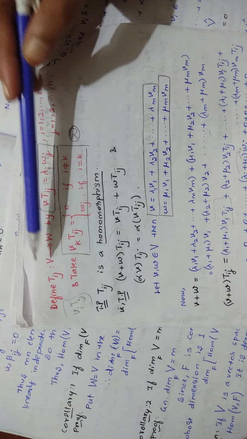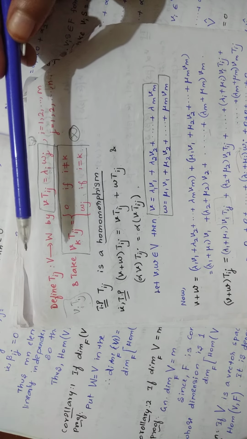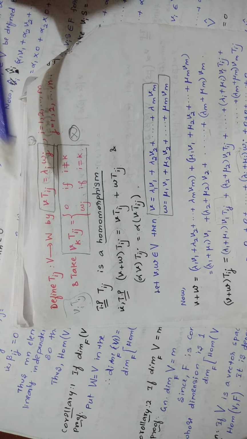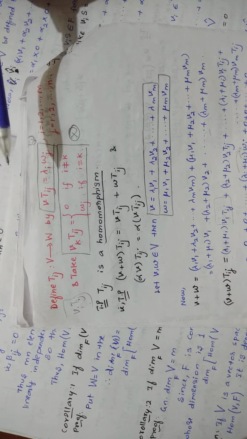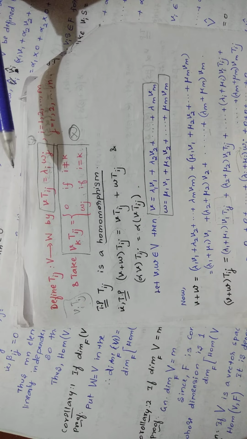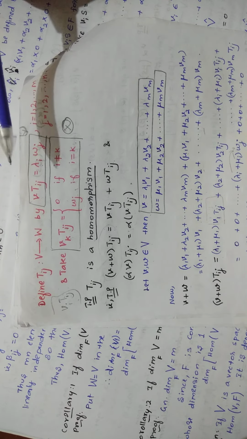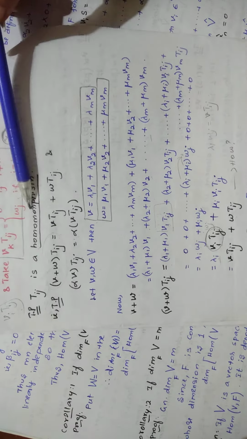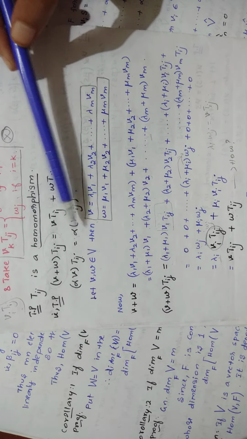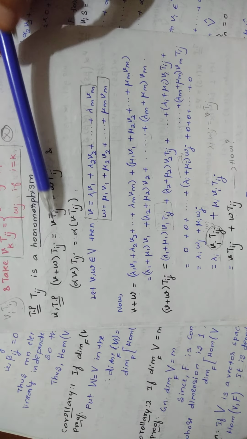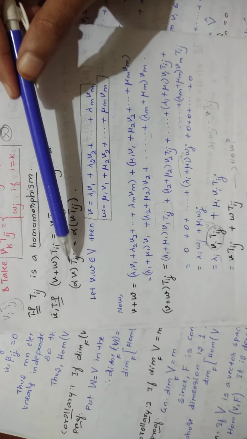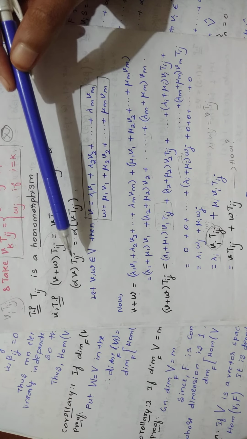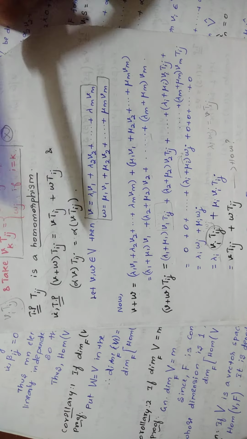Now you will prove that this mapping Tij is a homomorphism. To say it is a homomorphism, there are two conditions. If the two conditions are satisfied, then you can say that the mapping is a homomorphism, right? So to prove Tij is a homomorphism, these two conditions should be satisfied: (v plus w)Tij is equal to vTij plus wTij, and (alpha v)Tij is equal to alpha times vTij. These are the two conditions of homomorphism.